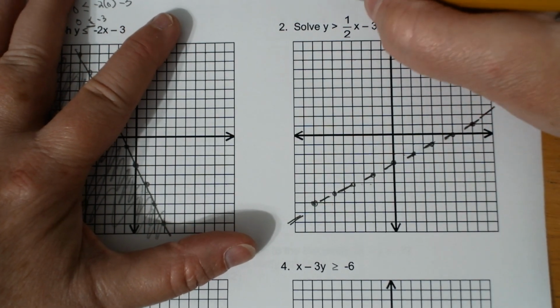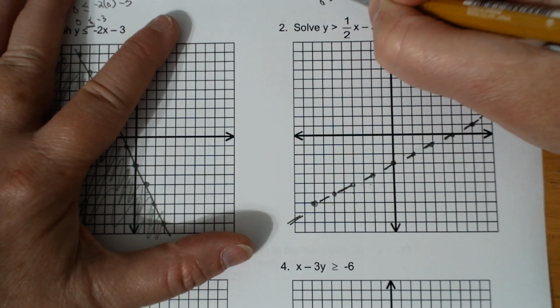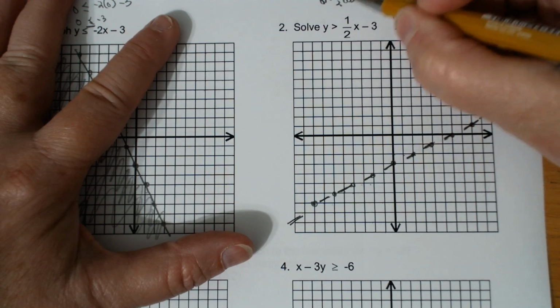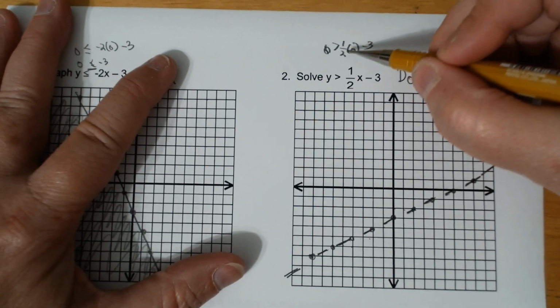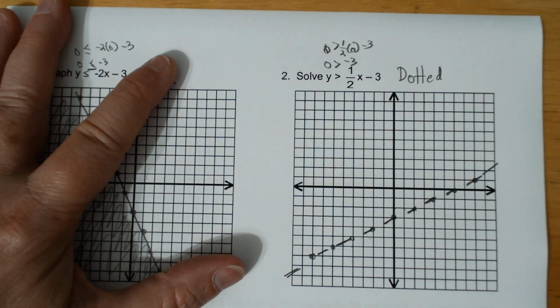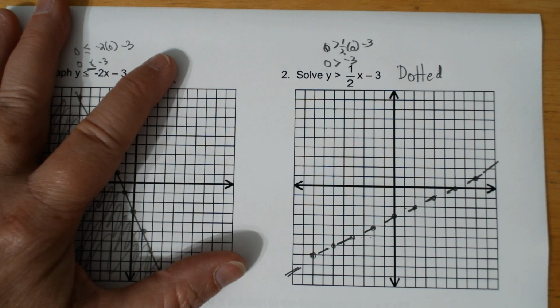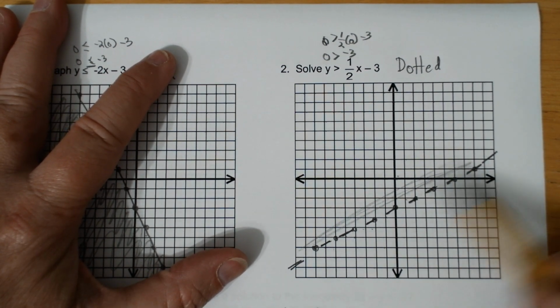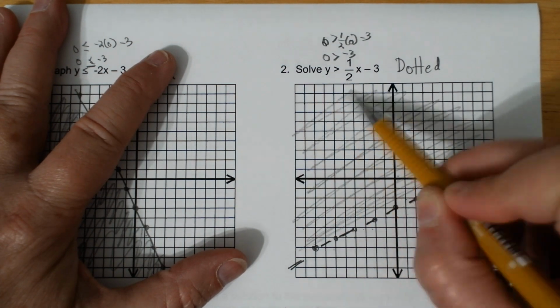Okay, so now we do 0. Test point 0. 0 is greater than half of 0 minus 3. That goes away. So I have 0 is greater than -3. I say yes, 0 is greater than -3. So he needs to be in the shade. So everybody here is in the shade.